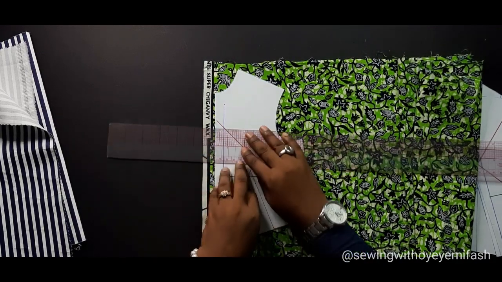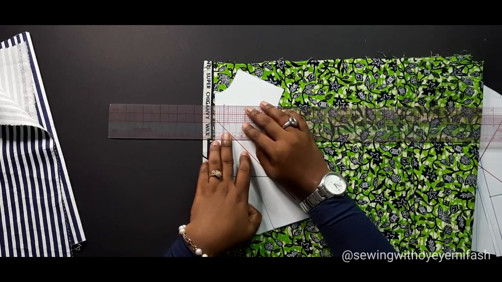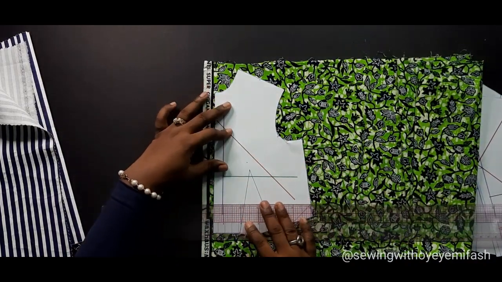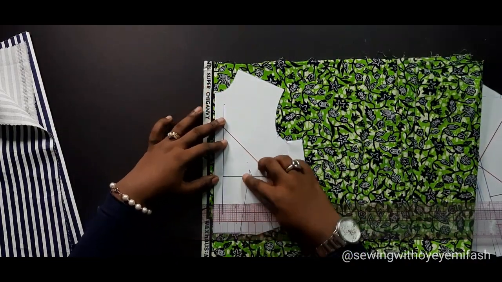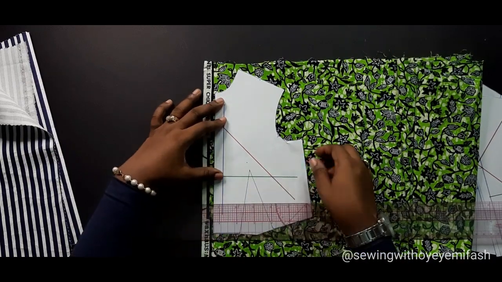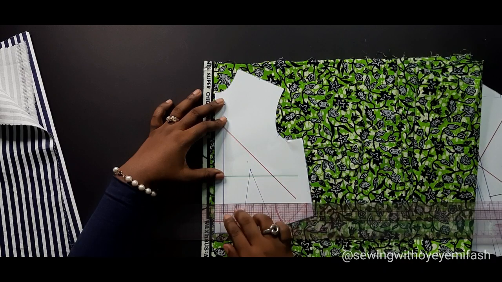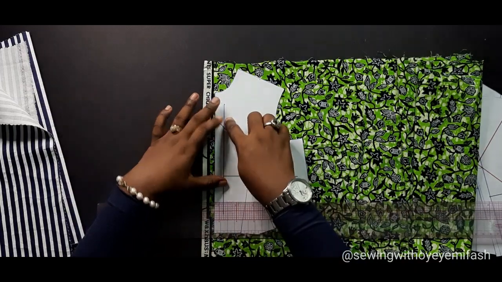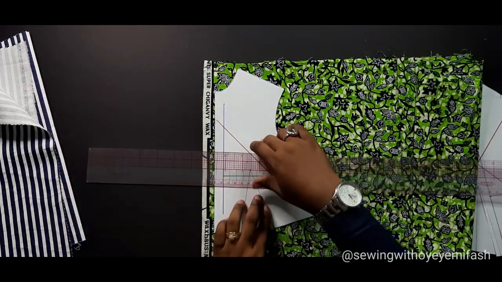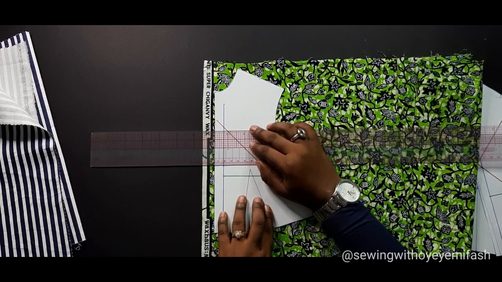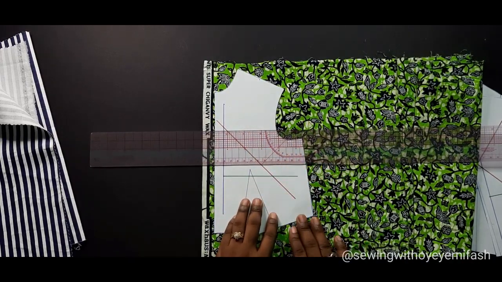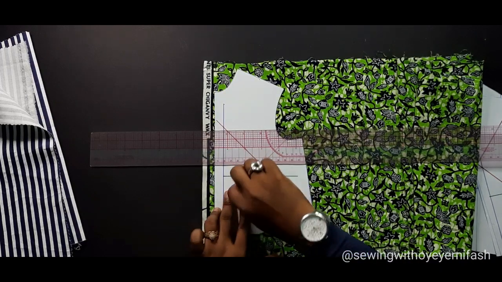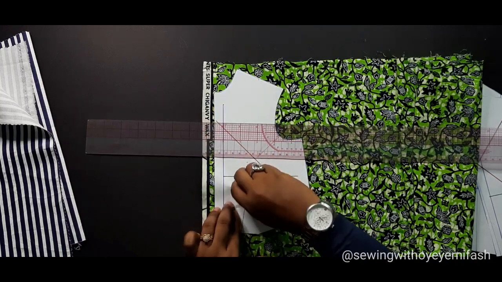So once I've checked this, I move it up and then also confirm that this distance is the same, and then also do the same straight down. So as you can see, it's not the same straight down, so which means I have to move my pattern a little bit, just this bottom part that is not aligned, until I get the same measurement as what is up here. So yes, this is my pattern which is aligned, and then I can pin my pattern to fabric.